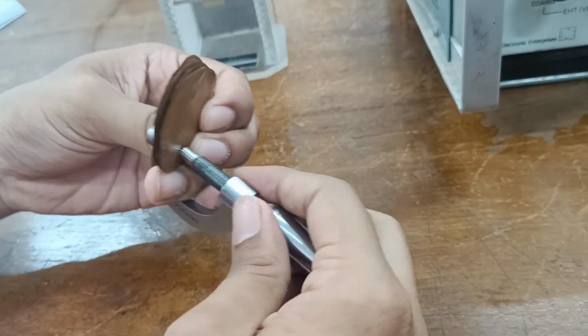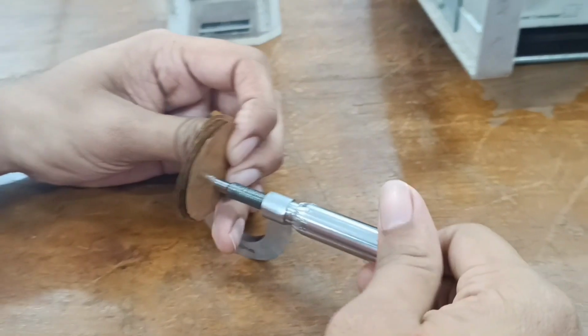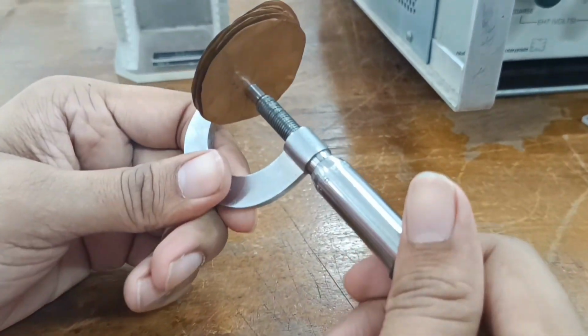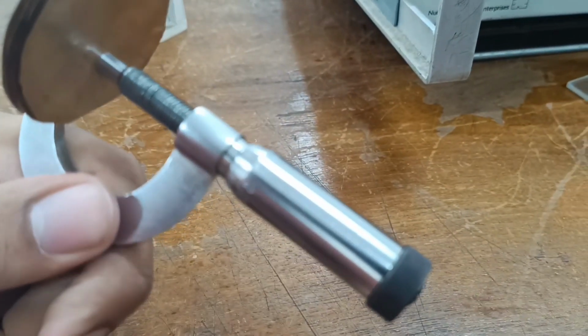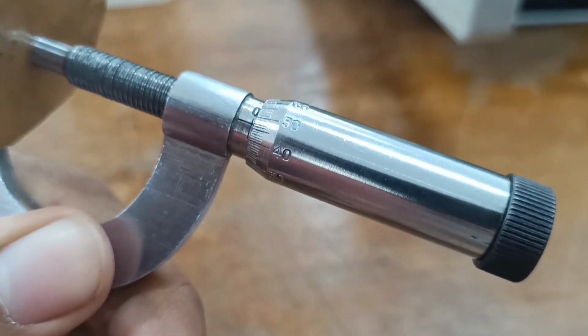The measurement of these 10 sheets taken together gives a value of 47. We divide it by 10, and that gives the thickness of each sheet to be 4.7 millimeters.